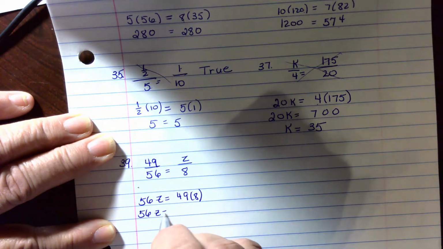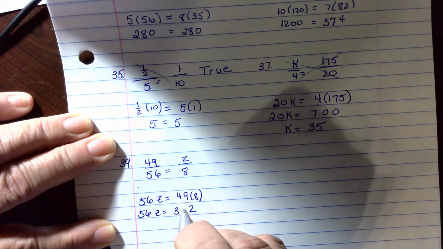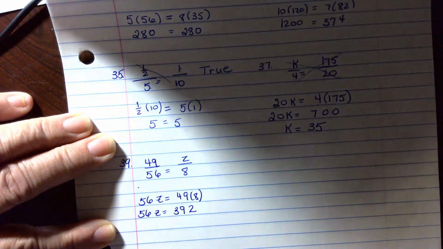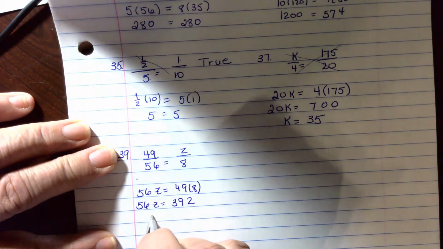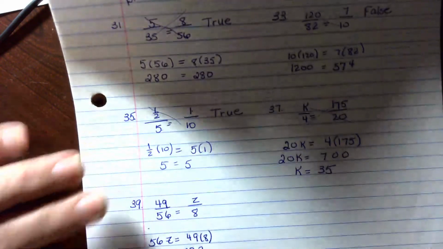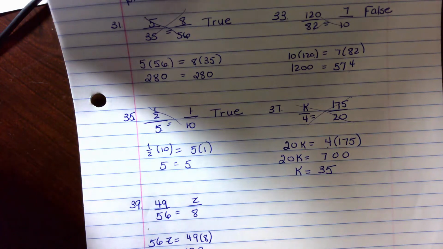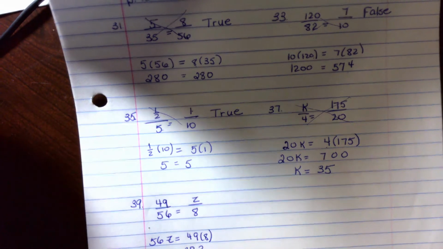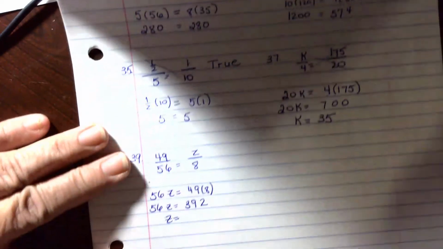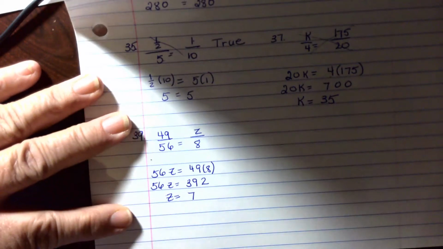So I do this multiplication and get 392. And then I'm going to divide by 56. And 392 divided by 56 is 7. And so that solves that problem.